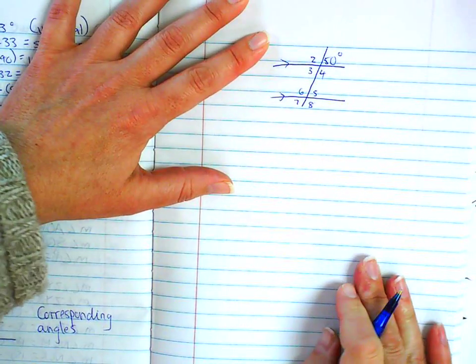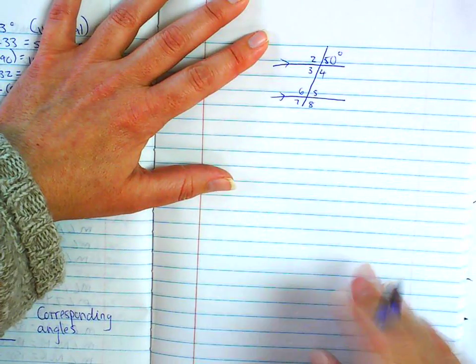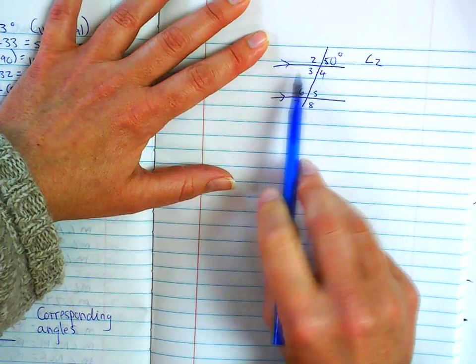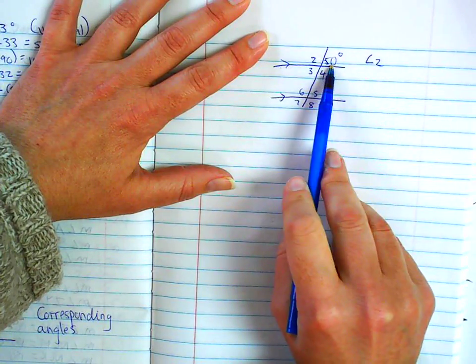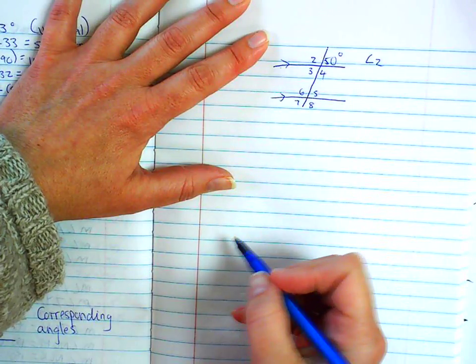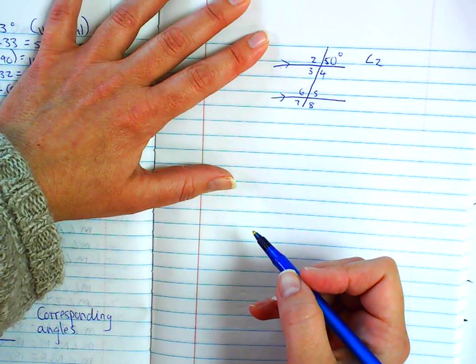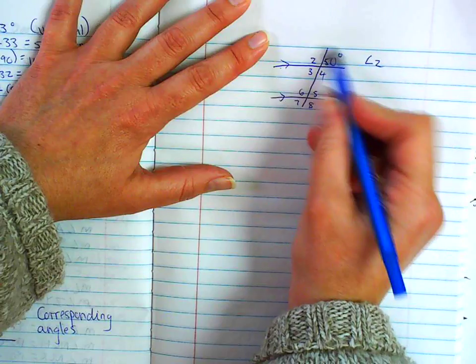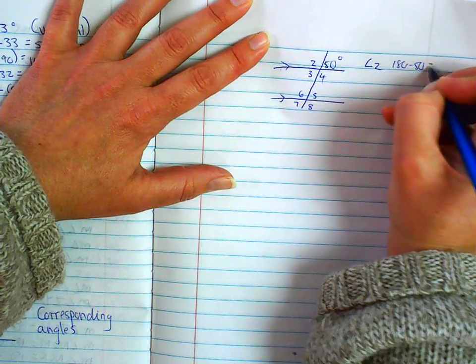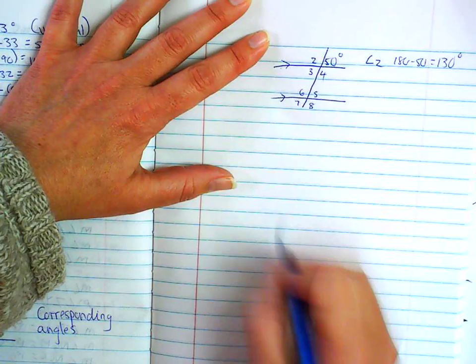Now I can ask you, how big is angle 2? Okay, so angle 2 actually lies on a straight line with 50. So that'll take us back to yesterday's work. So if they're together on a straight line, then they're supplementary. So 180 minus 50 would give me 130 degrees.